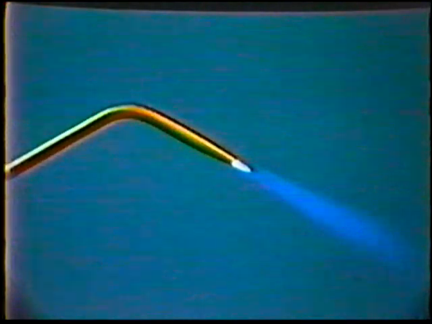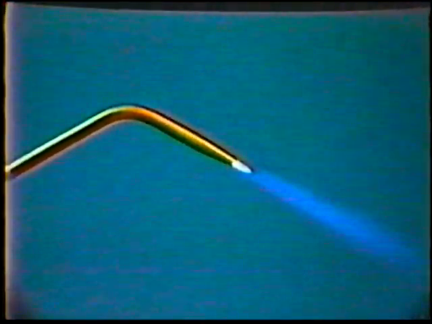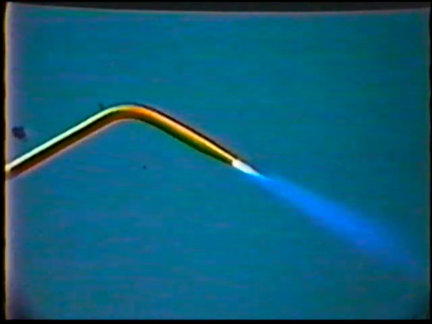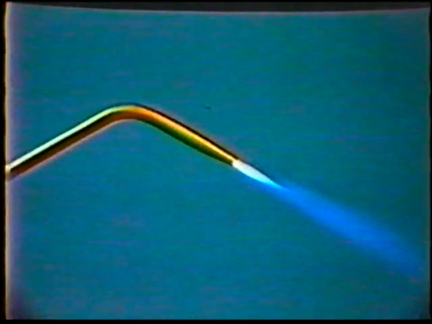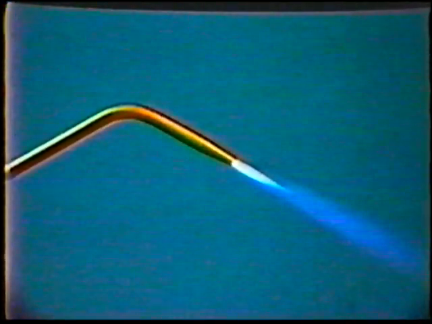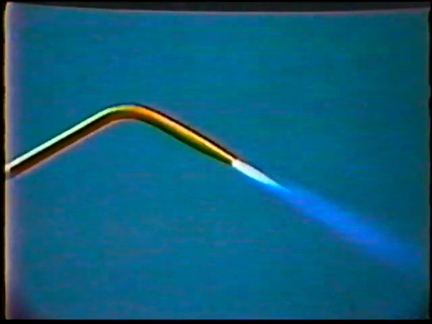The carburizing flame can be adjusted to different degrees or settings. In the 2X flame, the carburizing feather is twice as long as the inner cone, measured from its tip. A 3X flame has a feather 3 times as long as the inner cone.